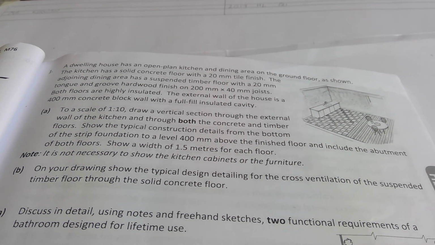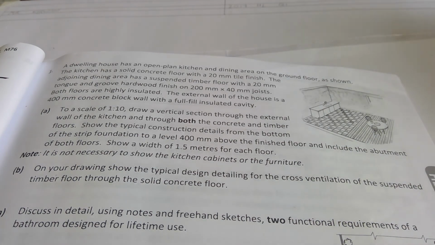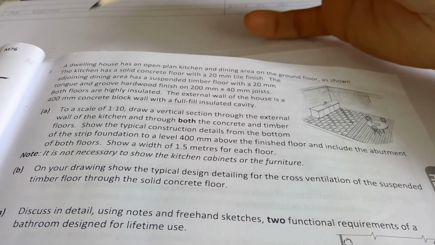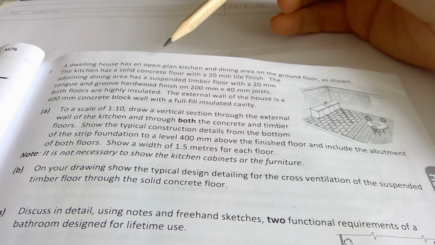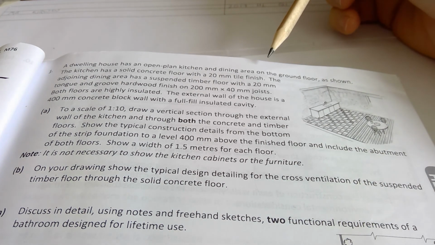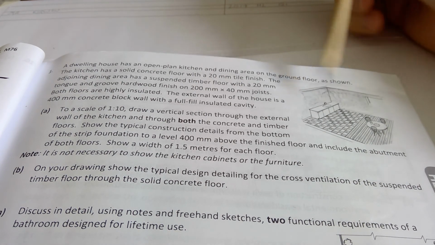Right, 2017, question 1, higher level. We'll have a read through the question and we'll look at the important words and the sketch to help us then. A dwelling house has an open plan kitchen and dining area on the ground floor as shown here.